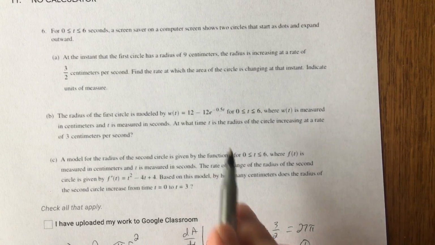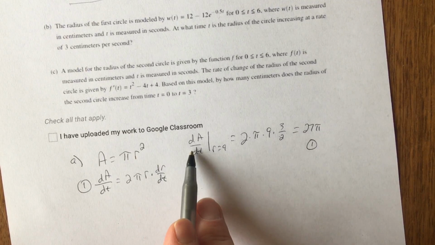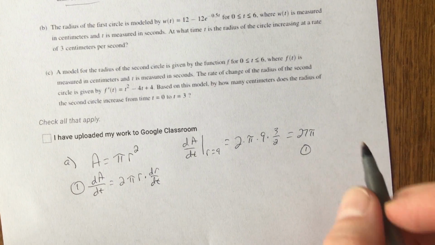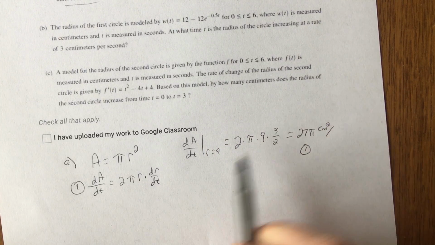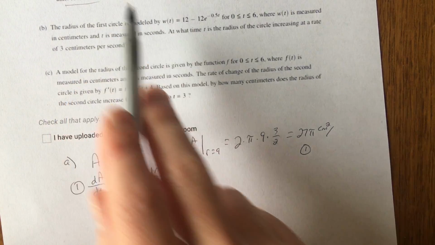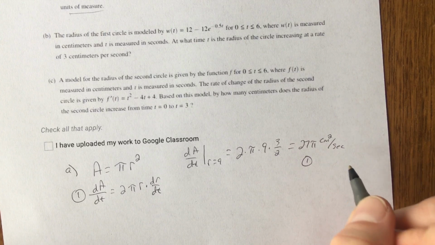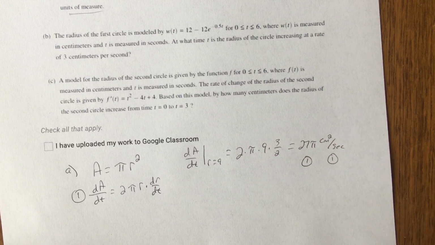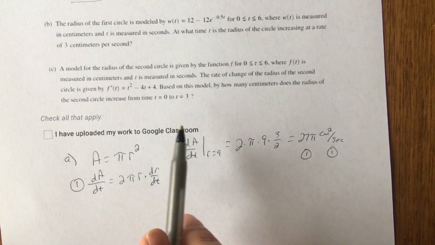It does say to indicate units of measure, so this is change in area. Area would be in terms of square centimeters. And then per change in time, and they had it per second for the radius, so it'll be per second here. If you have centimeters squared per second, give yourself another point. All right, so not too bad, just straightforward related rates.